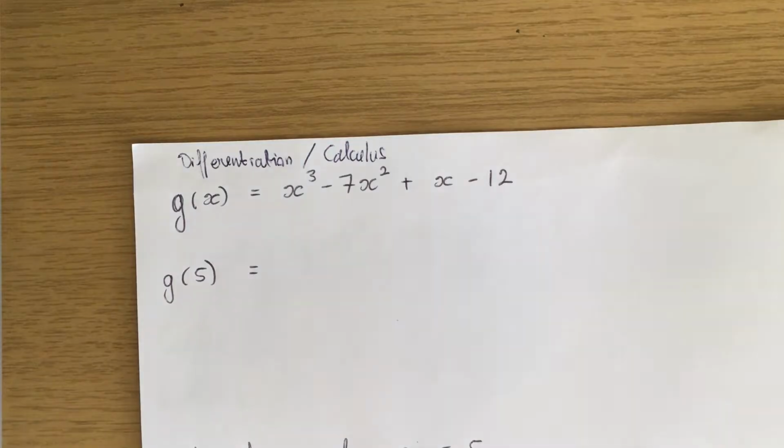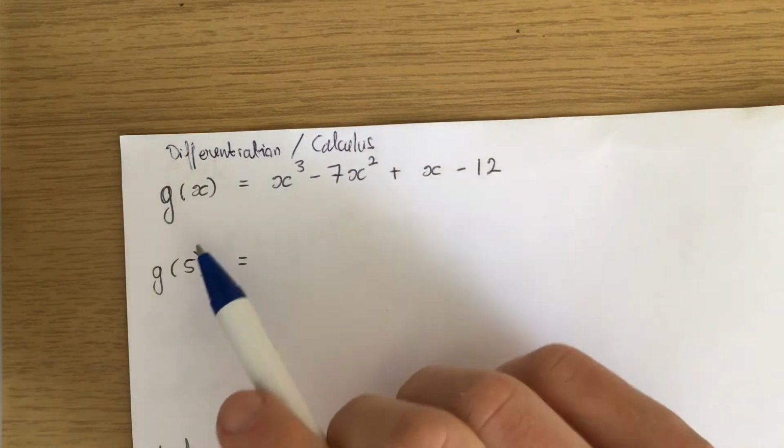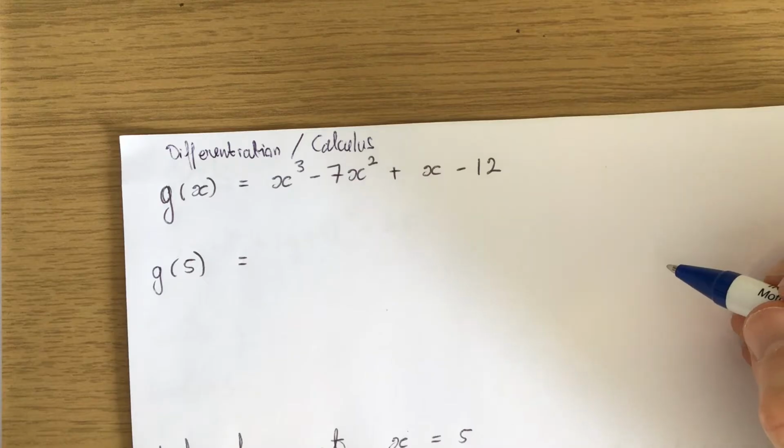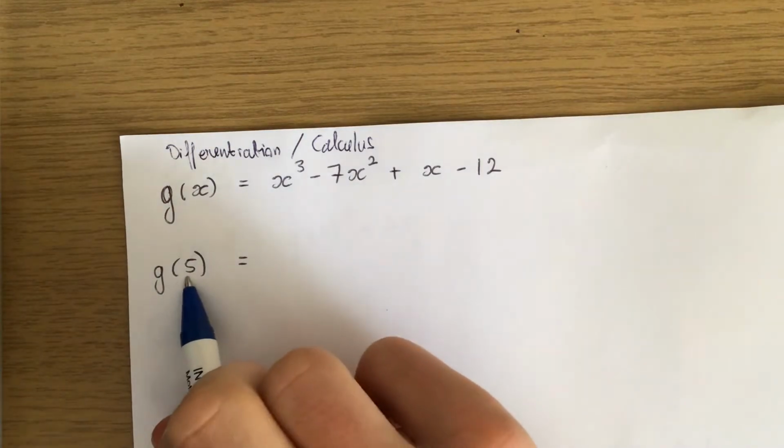So today what we're going to look at is differentiation, and that's from the strand of maths, which is calculus. So there's going to be like a leaving cert question that could potentially come up. You'll get given a function g of x equals x cubed minus 7x squared plus x minus 12. The first question that they usually ask at ordinary level leaving cert is just to find g of 5.